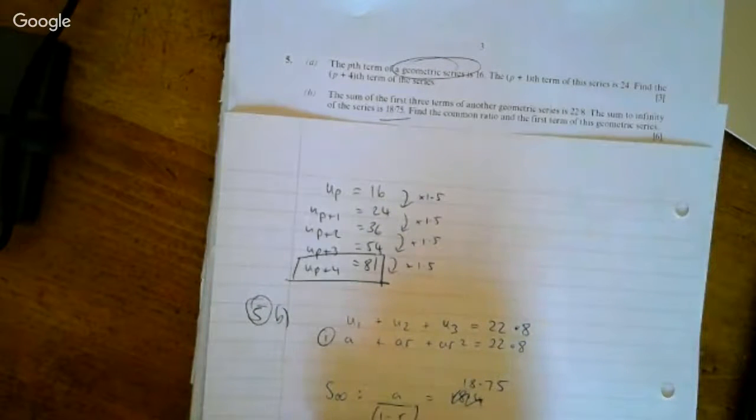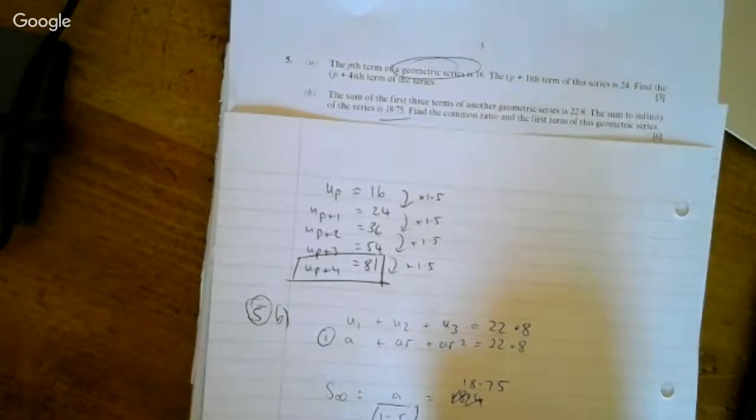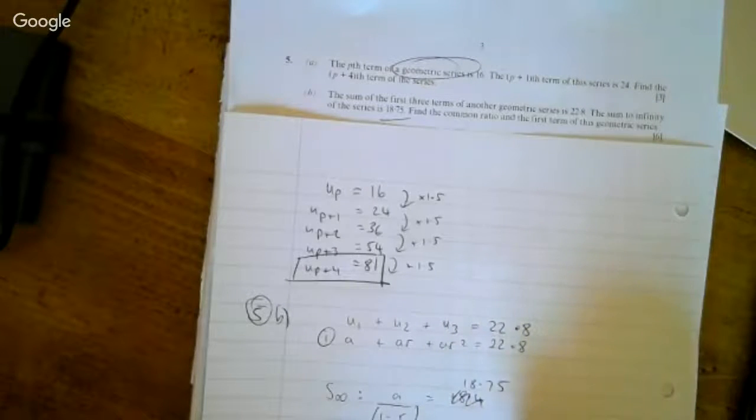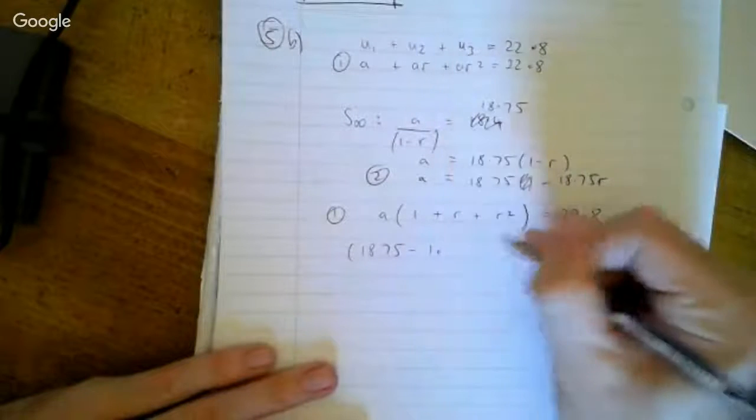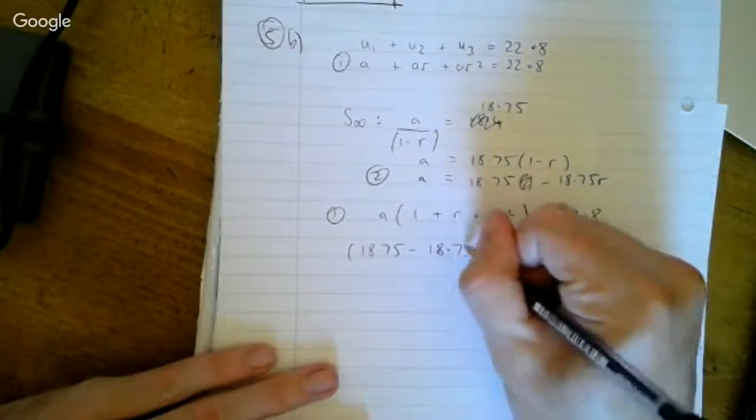What I don't want to do is sub that in repeatedly, so it's going to be a pain to try and work out anything here. I'm going to factorize number 1. So number 1, I'm going to have a bracket 1 plus r plus r squared, close brackets, is equal to 22.8. I'm putting in here that a is 18.75 minus 18.75r.